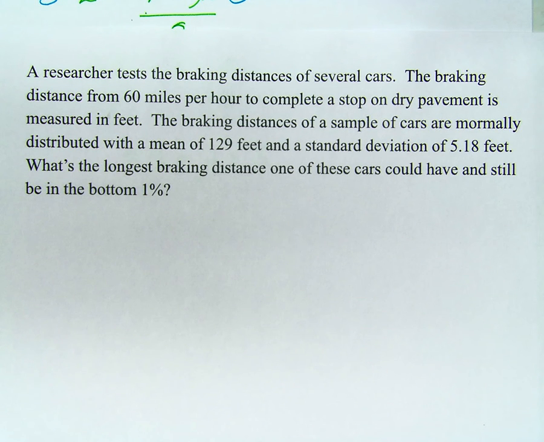Researcher tests the braking distances of several cars. Can you find my spelling error? The braking distance from 60 miles per hour to complete a stop on dry pavement is measured in feet. The braking distances of a sample of cars are normally distributed with a mean of 129 feet and a standard deviation of 5.18 feet. What is the longest braking distance one of these cars could have and still be in the bottom 1%?